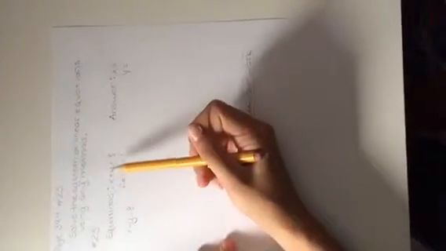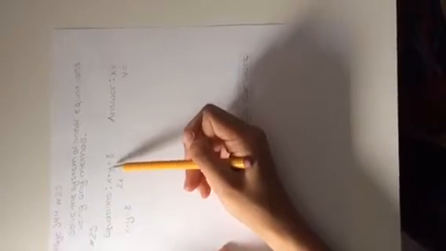Today we're going to be solving a system of linear equations using any method. For number 25, we're going to use the substitution method. We're going to start by isolating one of the variables in one of our equations. I'm going to use x plus y equals 8 because the variables are already somewhat isolated.